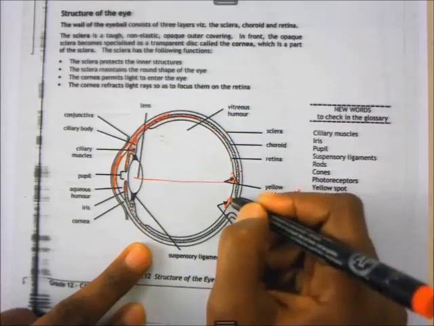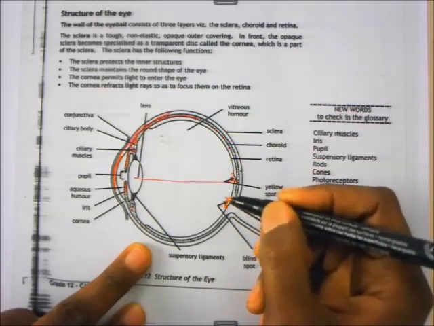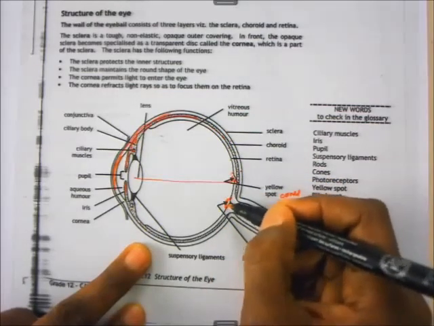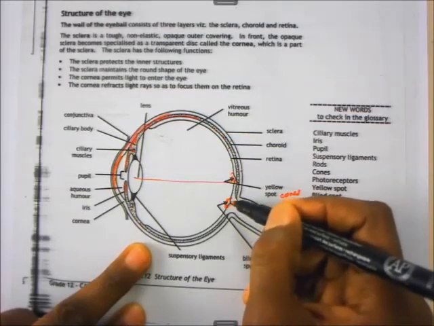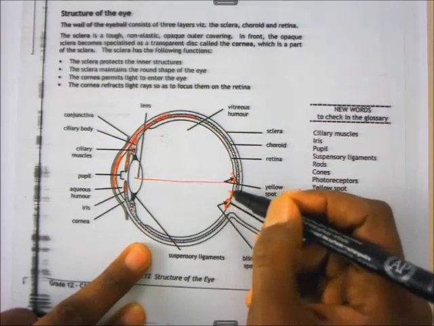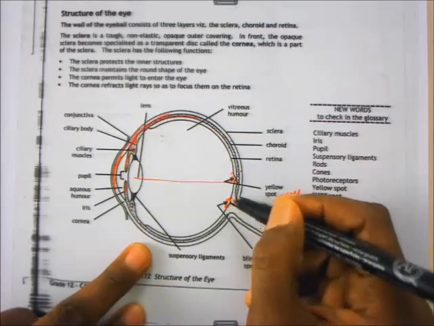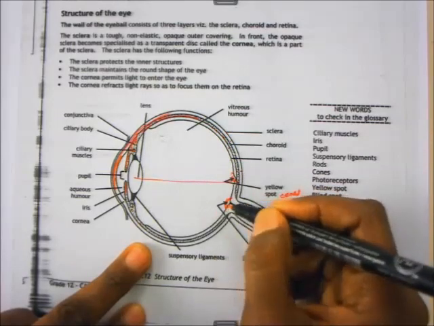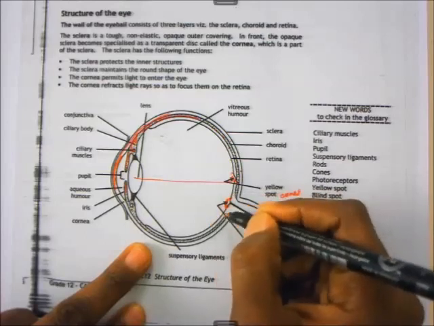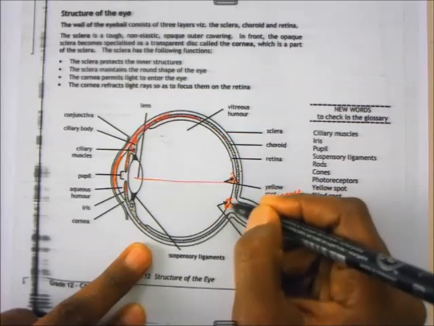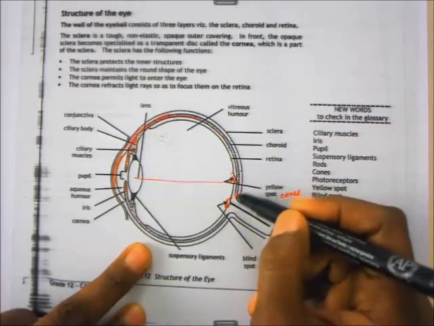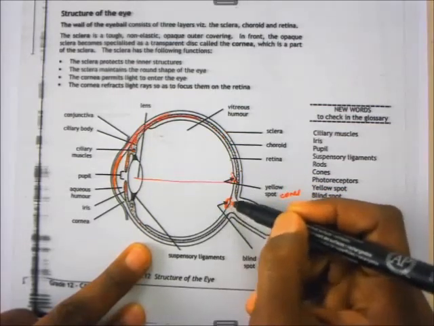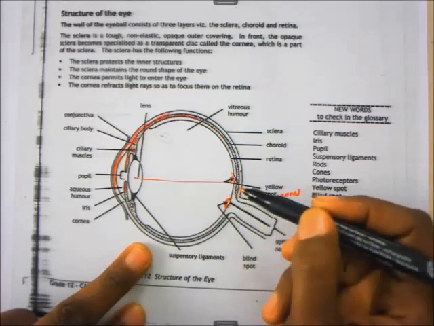So now this spot is called the blind spot because there are no rods and no cones. Sometimes when it happens that you don't see the image of an object, it is because the image of the object that you are looking at has fallen onto the blind spot. So now if the image falls on the blind spot, you won't be able to see anything.